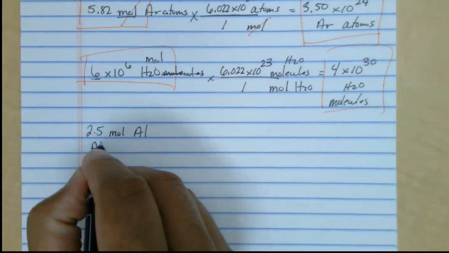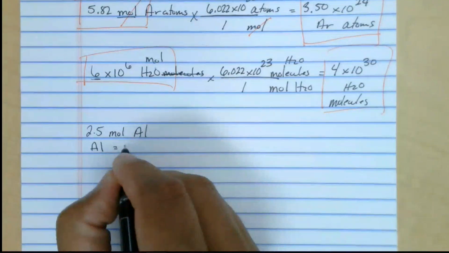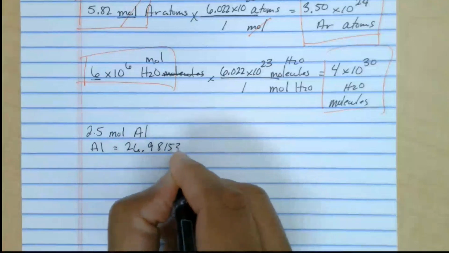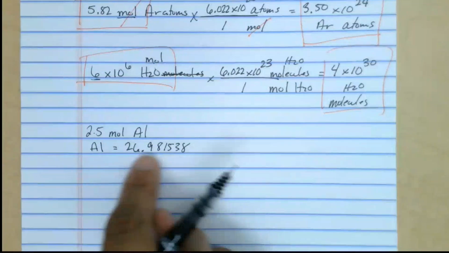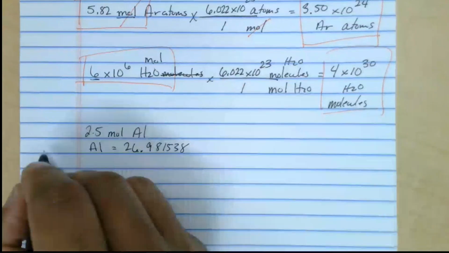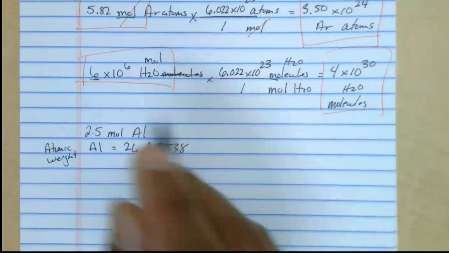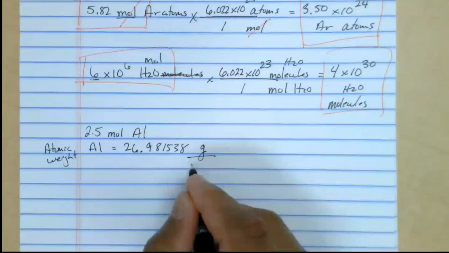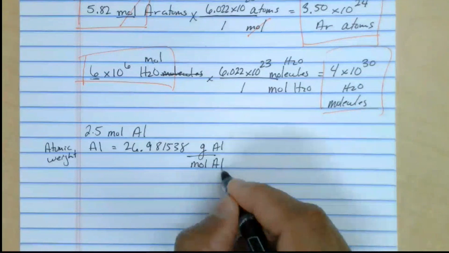For aluminum, the number that's in here is 26.981538. It's a really long number. Well, some of these have shorter numbers than others, but this number is the atomic weight. But this is the most important thing right here. The units, grams per mole. Grams of aluminum for every mole of aluminum.